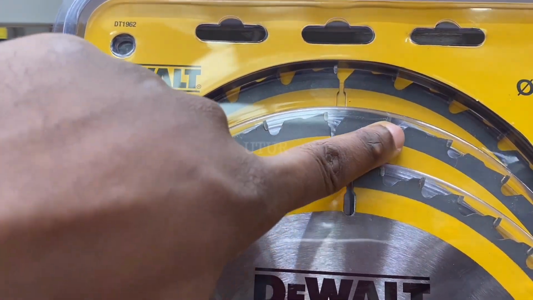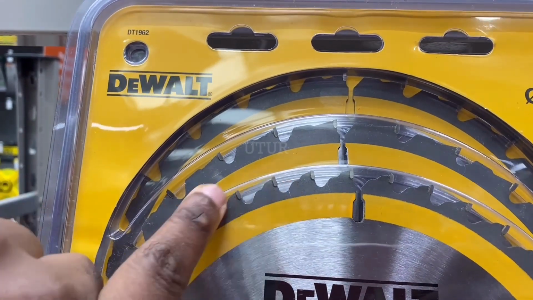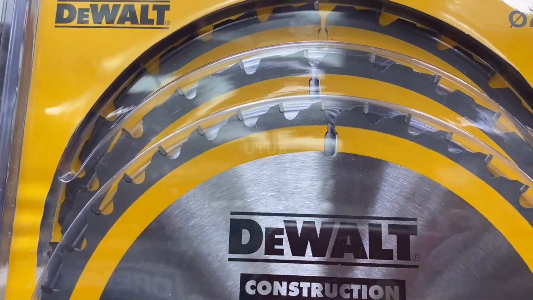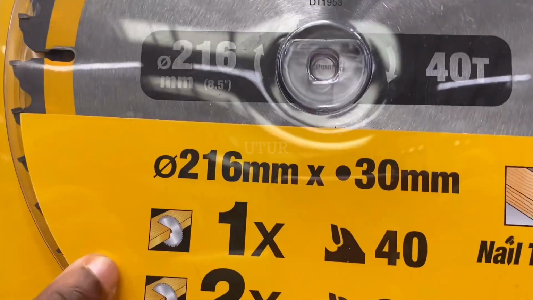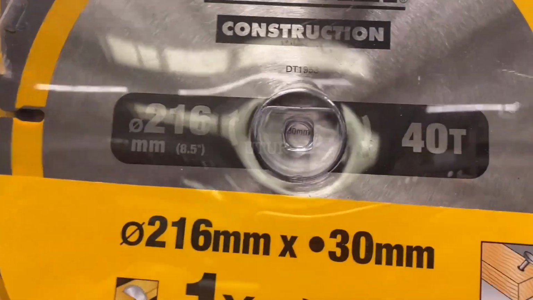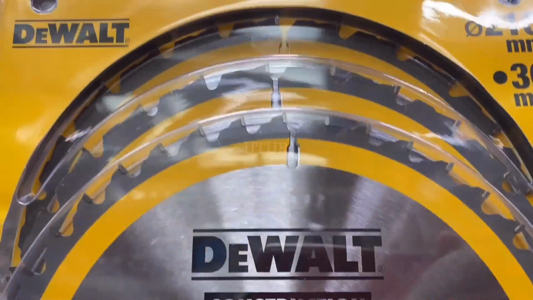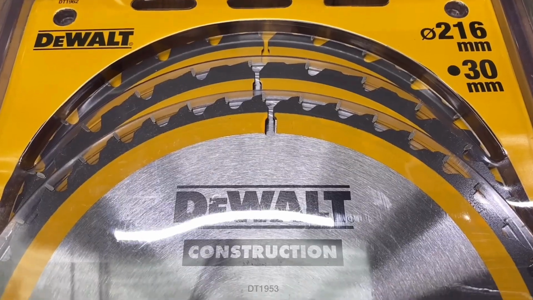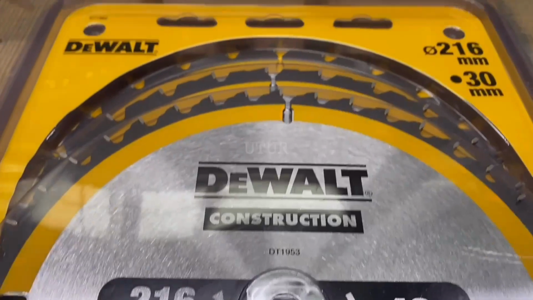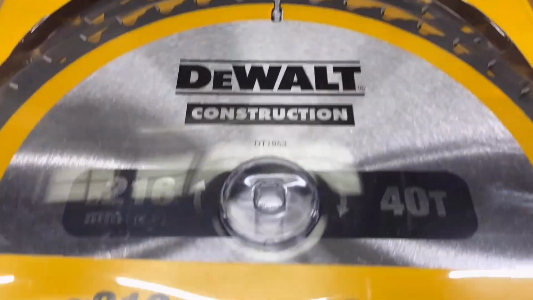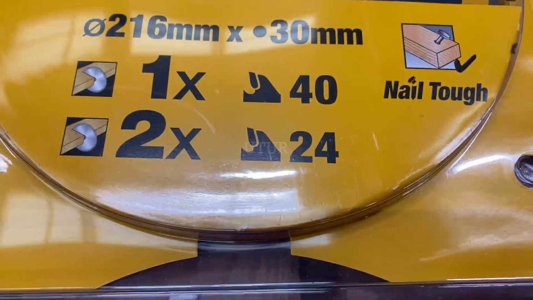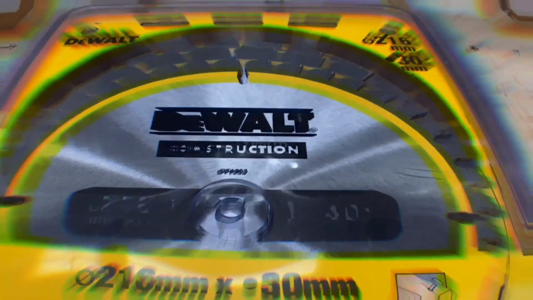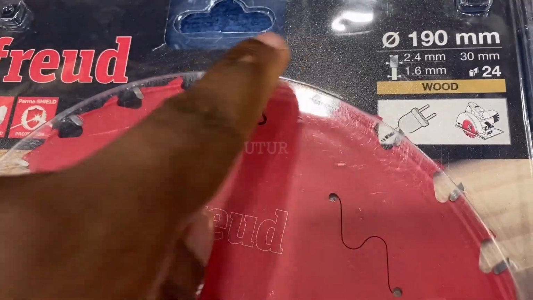The combination blade may not rip or cross-cut as well as a dedicated ripping or cross-cut blade, but they will do a pretty good job of both. And like I said, the 40 teeth combo or general purpose blade is the optimum blade if you want to leave one blade in your tool, as opposed to changing your blade every now and then, especially if you find it laborious to do so.